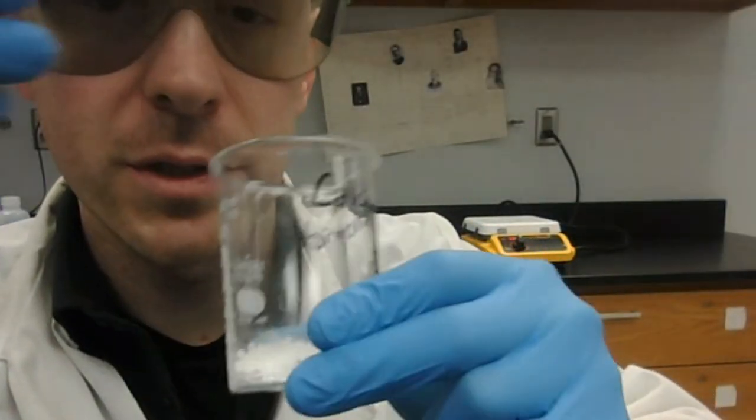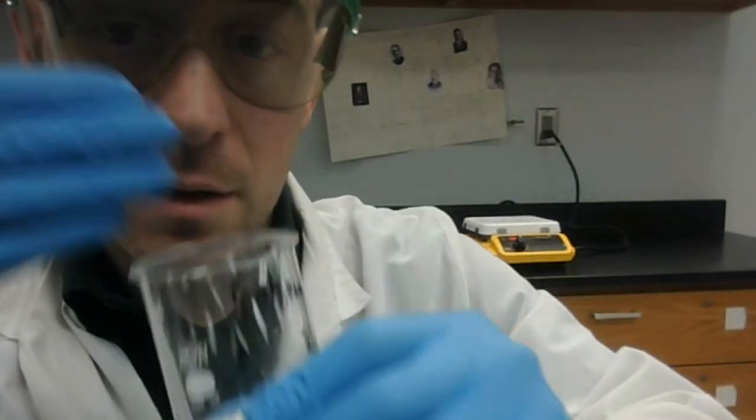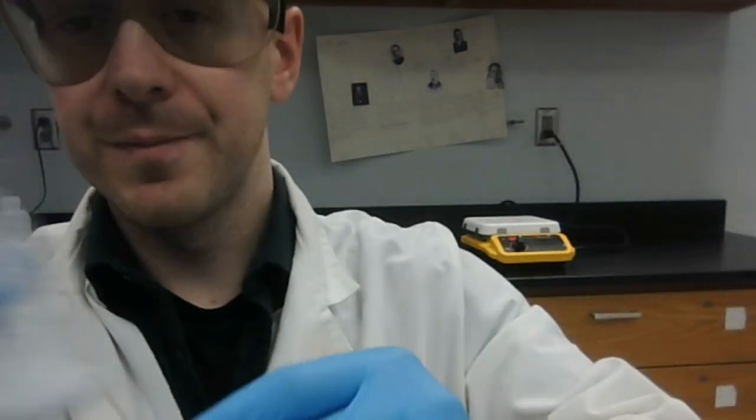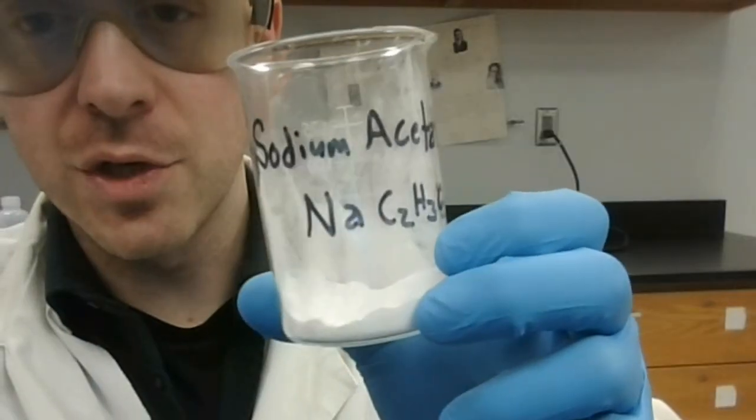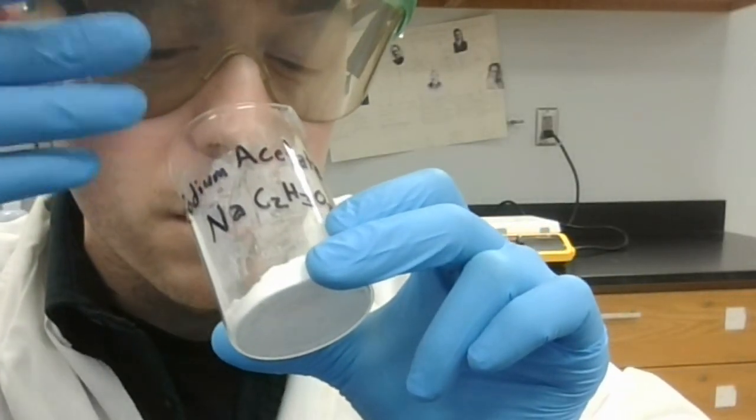Next, we have calcium chloride, these little pellets right here, also sometimes used as road salt. I smell nothing for the calcium chloride. So no smell for calcium chloride. And finally, we have sodium acetate. I would say likewise, no smell for sodium acetate. And that is the smell test.